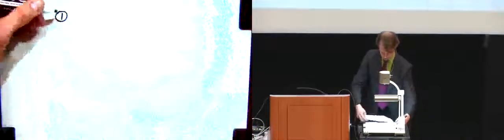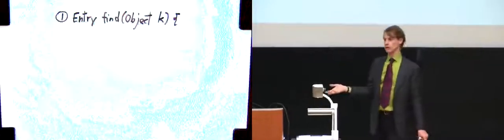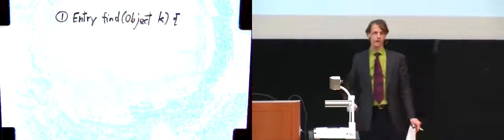So the first operation that we care about is the find operation. So we're going to pass in an object called k, which is the key, usually a number or a string, that we're going to use to look up an item in the tree. We want to find whether or not that particular key is in the binary search tree.